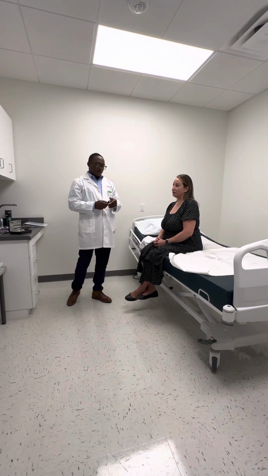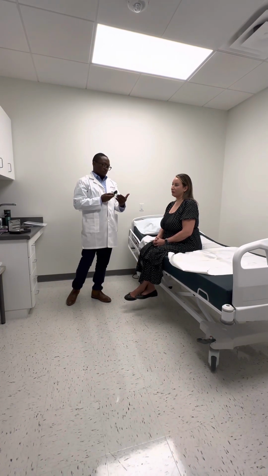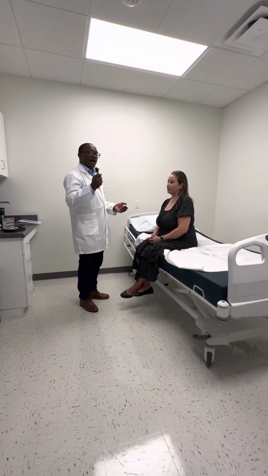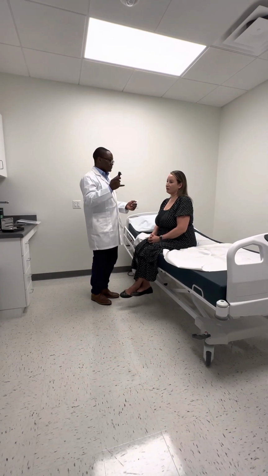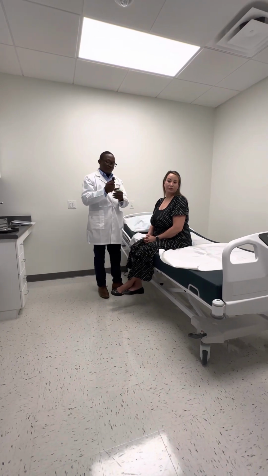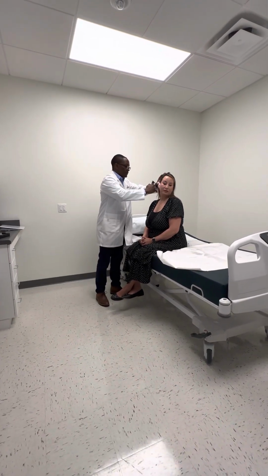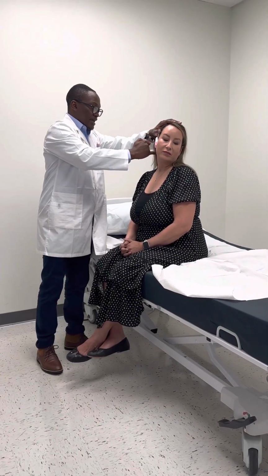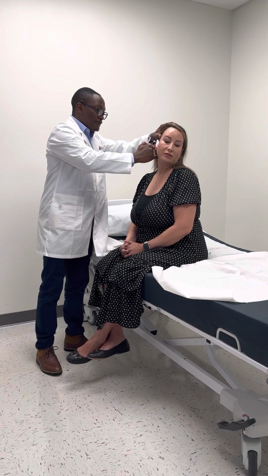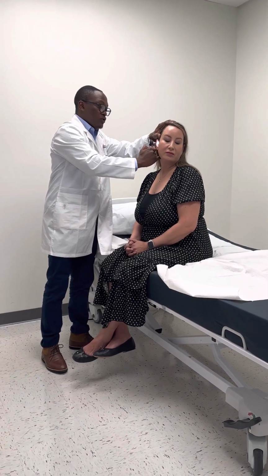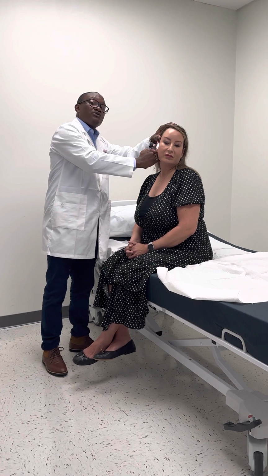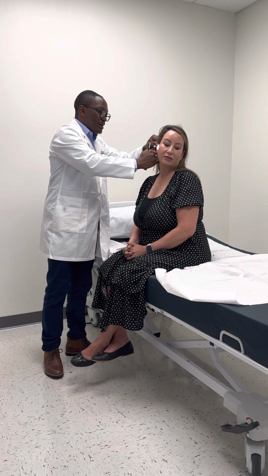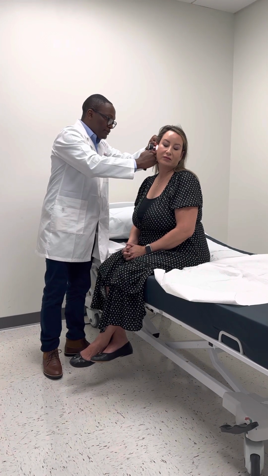So the technique on using the otoscope: I'm going to have a firm grip, and my last finger, the little finger, is going to be against the face of my patient, and my other hand holding firmly. So if she moves, it's going to move with me, so I don't cause any trauma to my patient. So I'm going to pull the pinna backward and up.